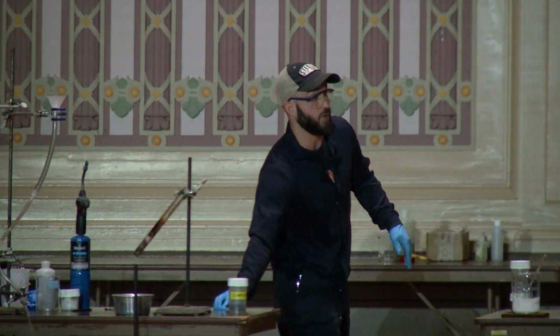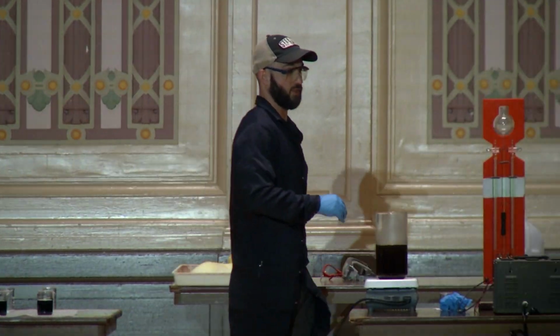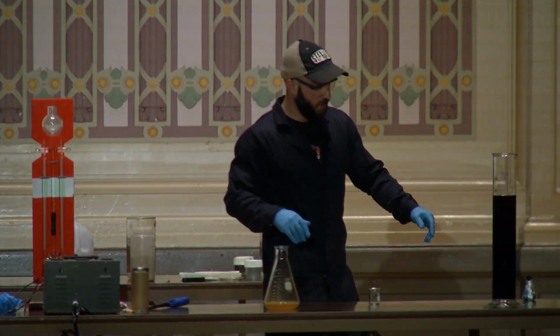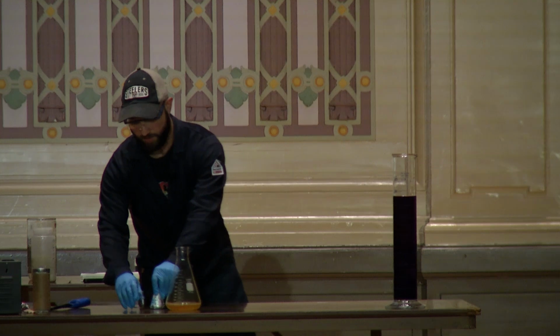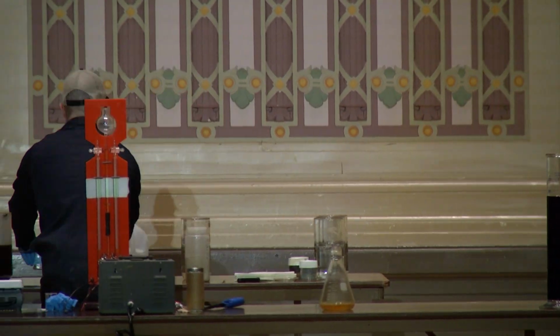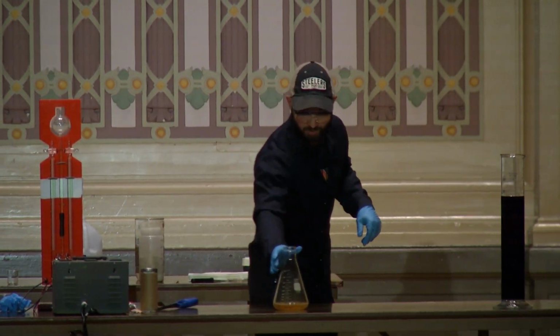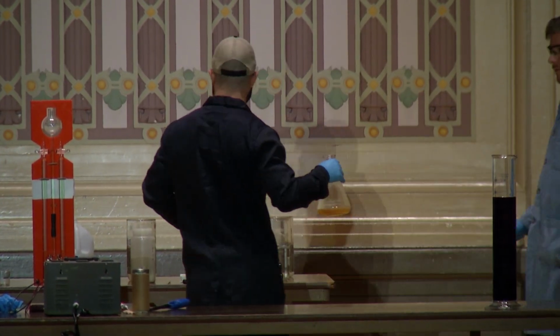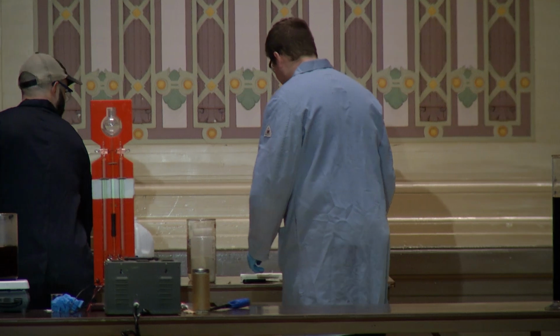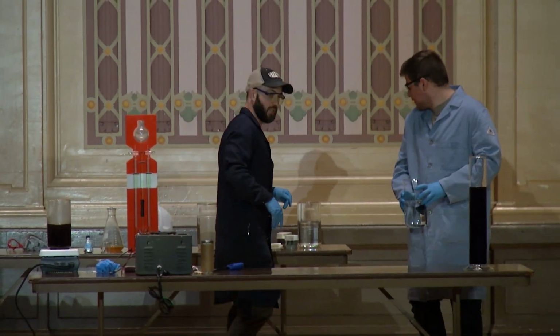Now, before we jump over to that particular demonstration, though, there's two others I'd like to do beforehand, which actually we'll move these. While I'm doing this one, if you wouldn't mind starting to move those into the center. So just kind of line them up at the center of the table.